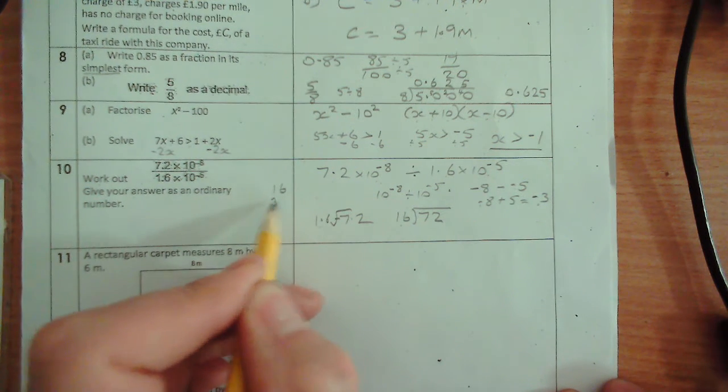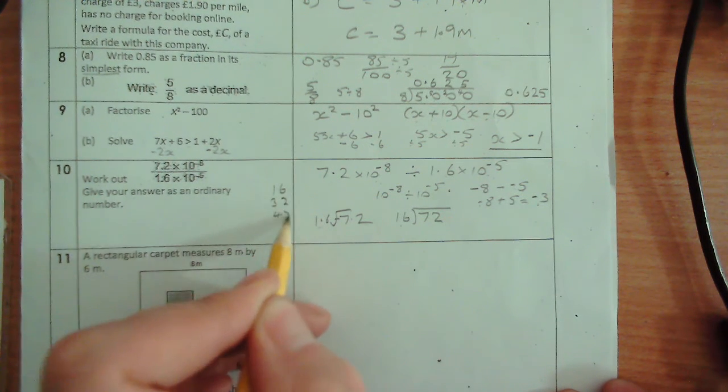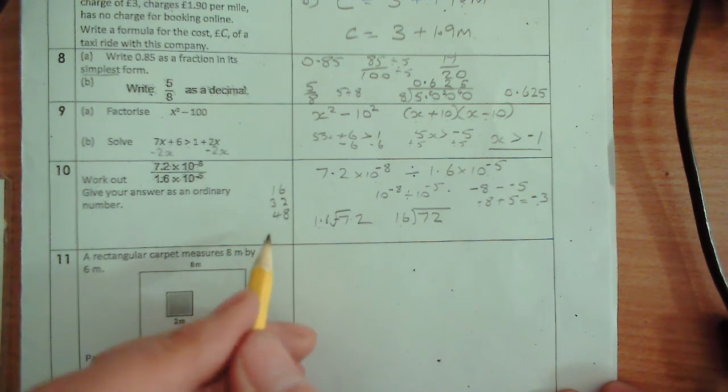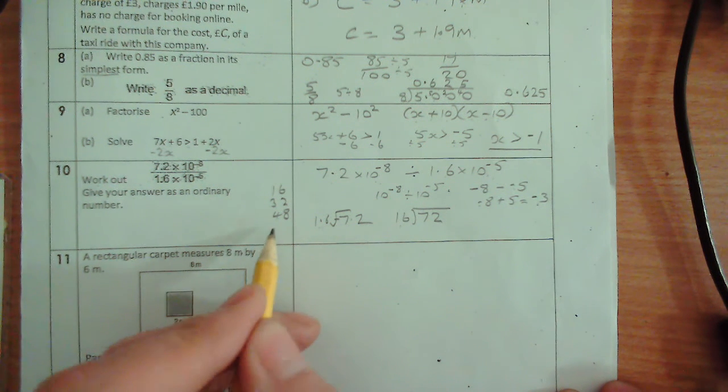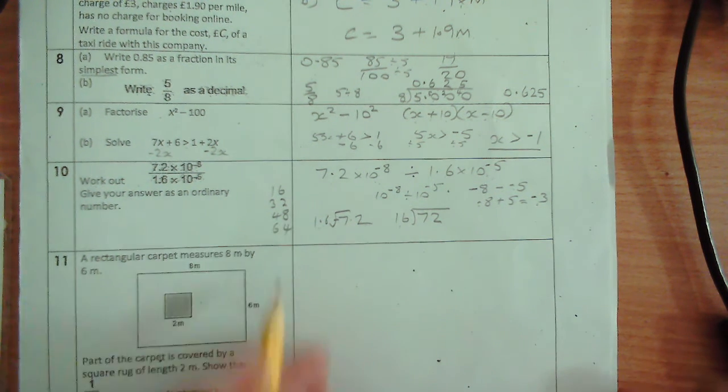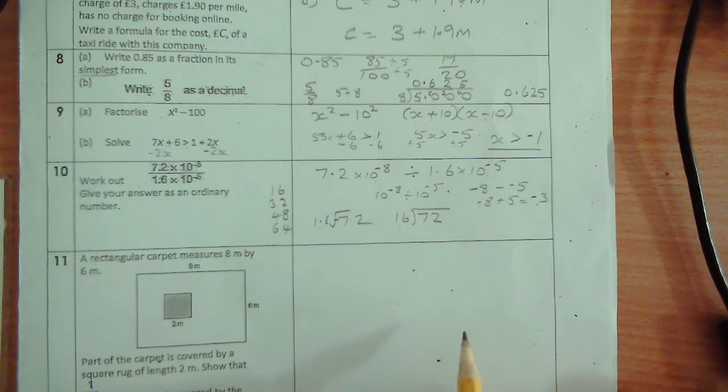I've got 16, 32, 48, and one more, 64. So my next one will be more than 72, so that's going to leave 4 into 72.